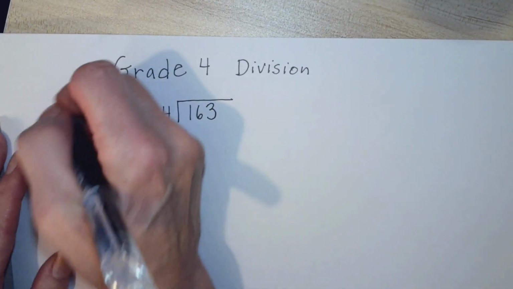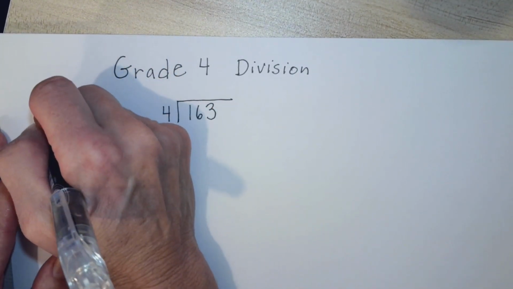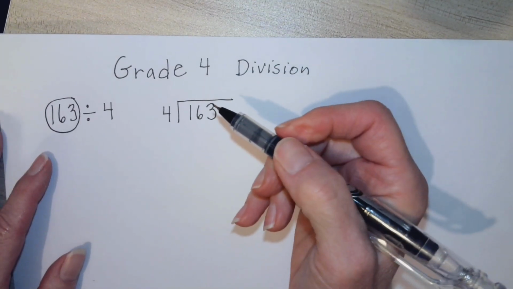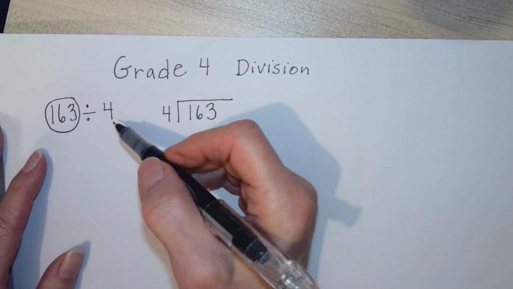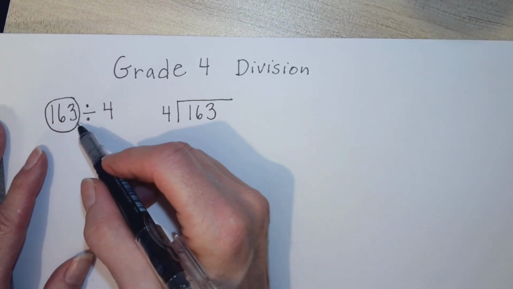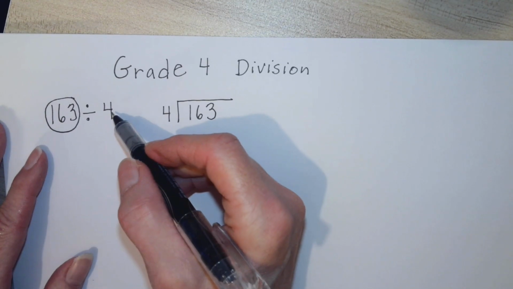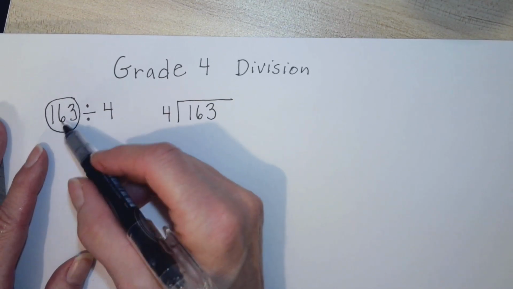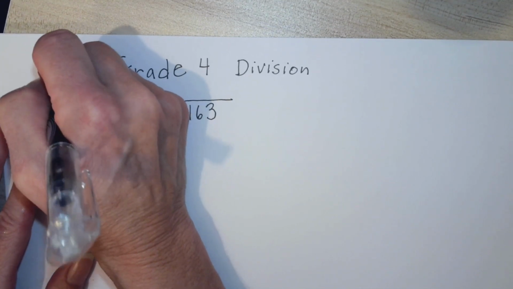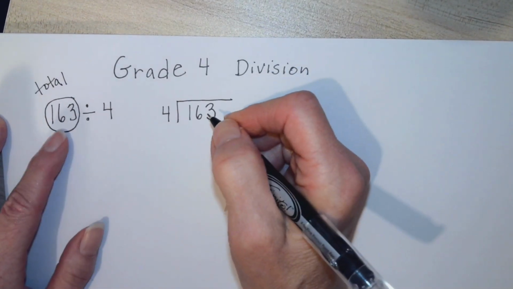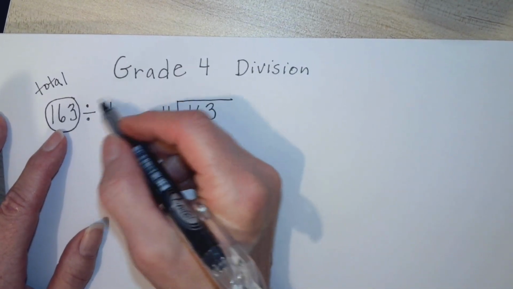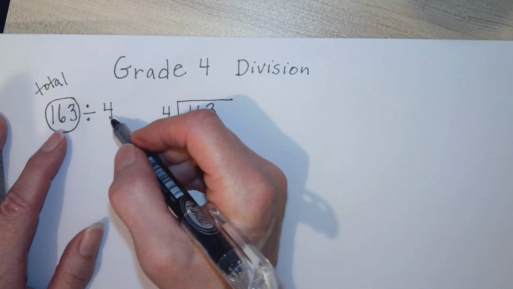Okay, so this number, well, let me actually backtrack and tell you how you read this division equation. 163 divided by 4, which means there's a total of 163 of something, and it's going to be divided into groups of 4.